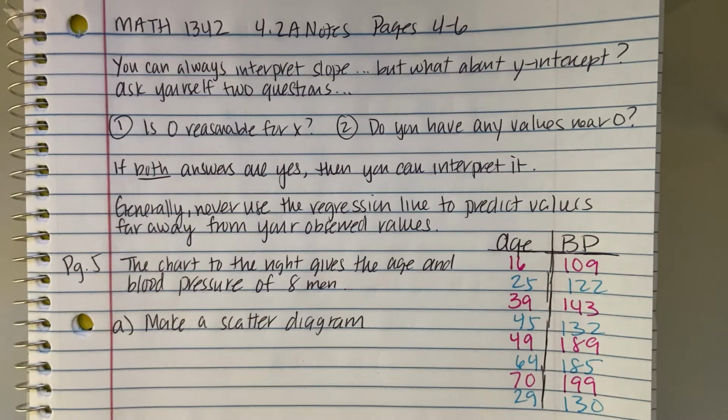But generally, never use your regression line to predict values that are far away from the things you saw. So if you looked at people between the ages of 20 and 30 for your data, don't be using that to predict the behavior of someone who's like 90 years old. That's too far away. Or don't use it to predict a baby's behavior. You kind of stay within the scope of your investigation.